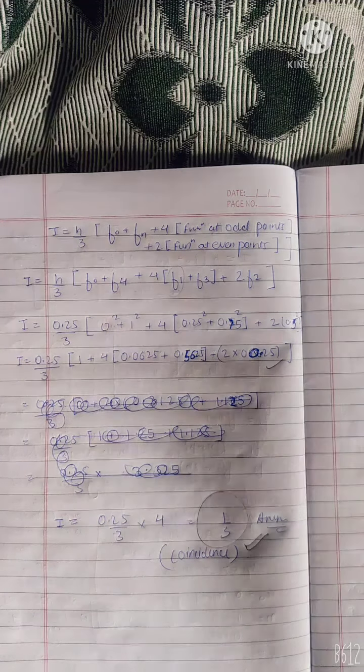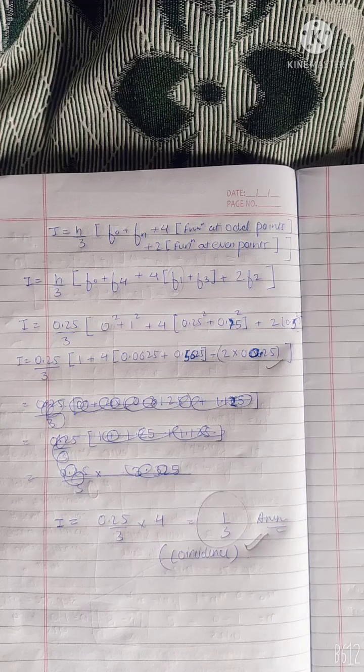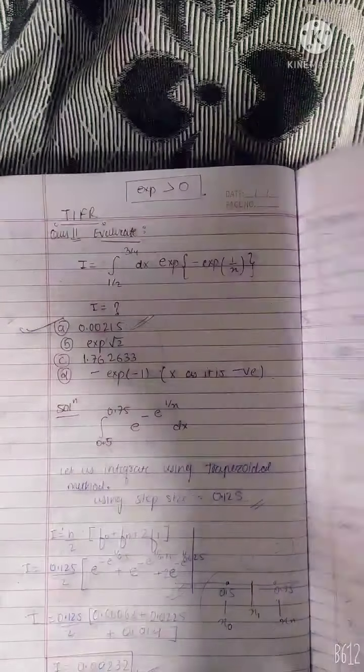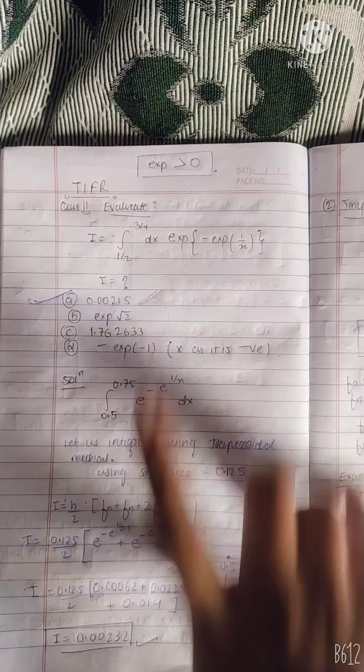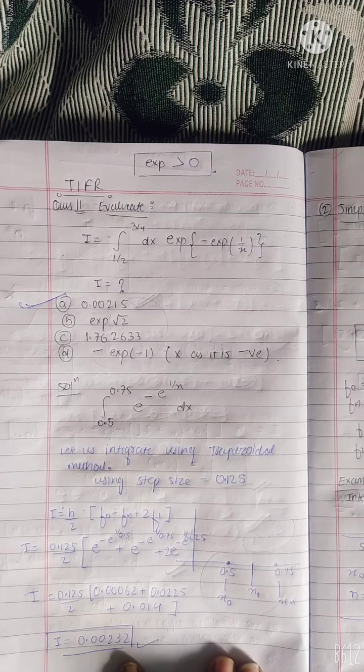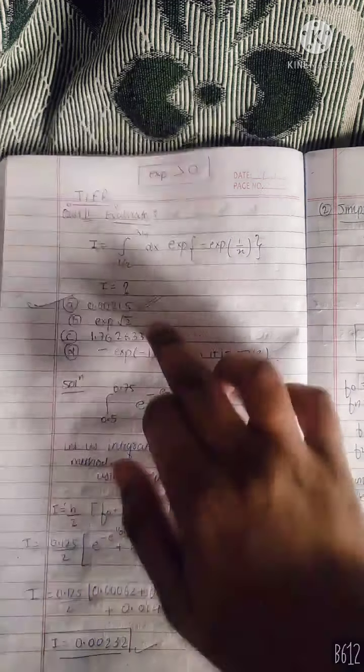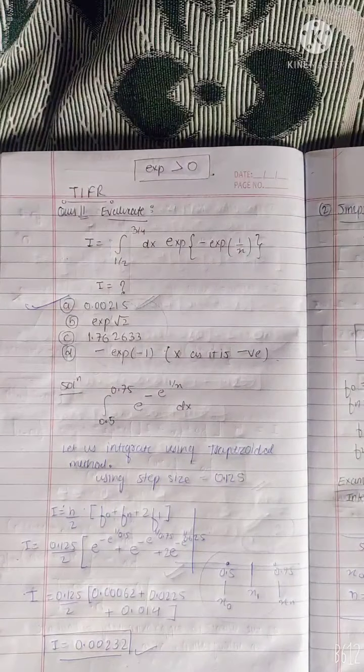There might be other questions in which you won't get the exact answer using this method. Like in the previous TIFR MCQ, the answer was 0.00215, but using this method we received 0.00232, hence it was the closest and we chose this answer.